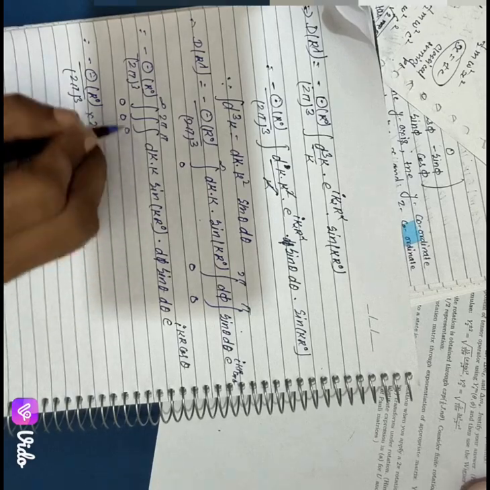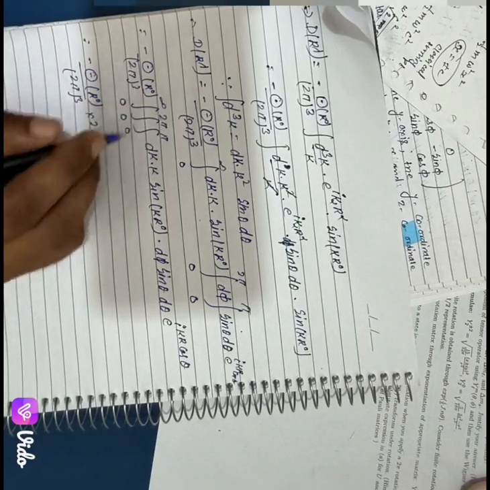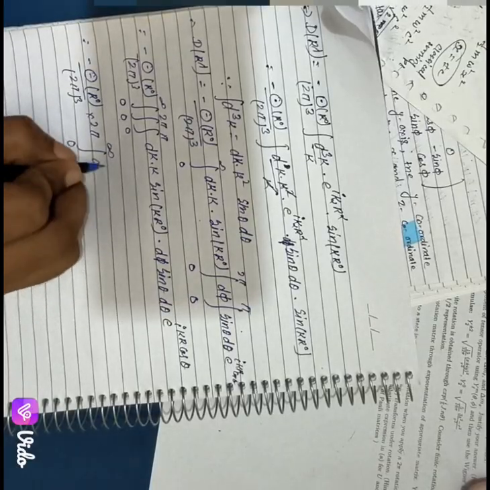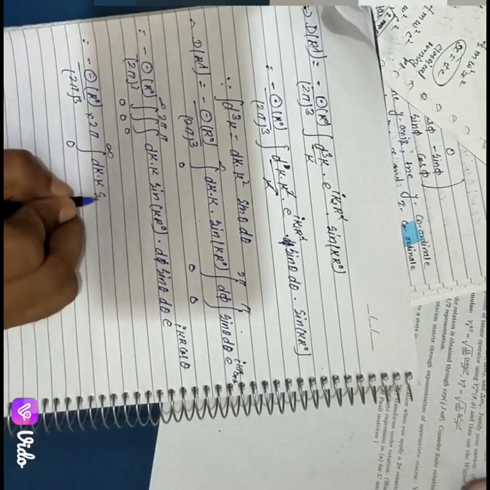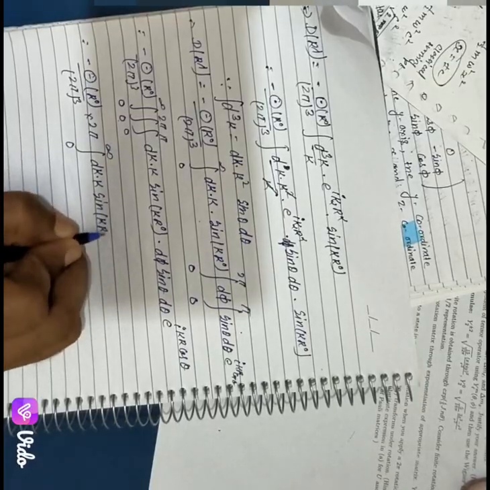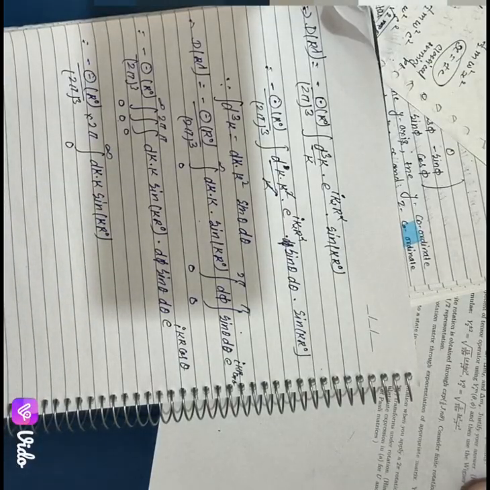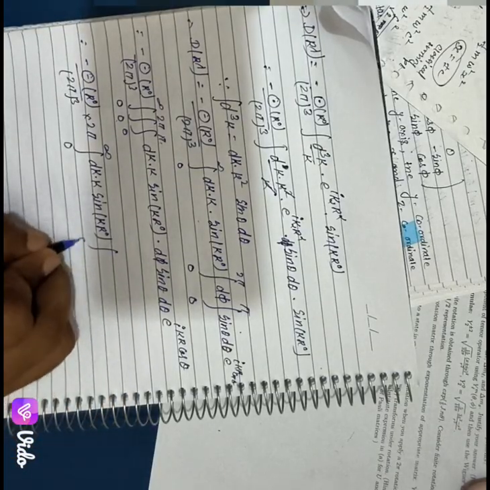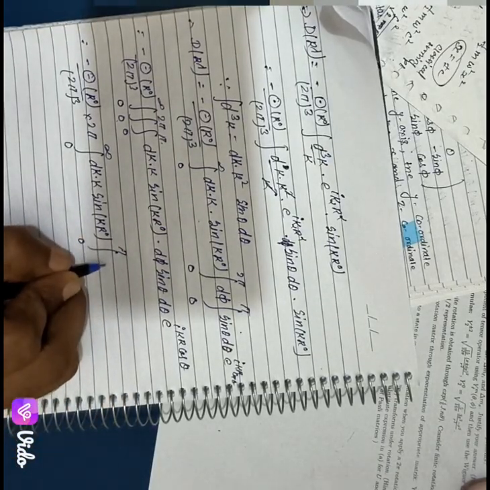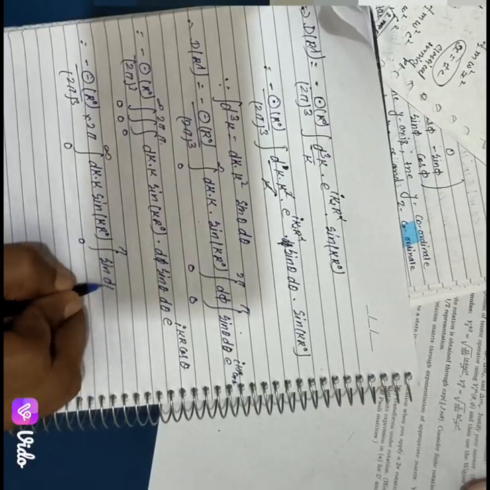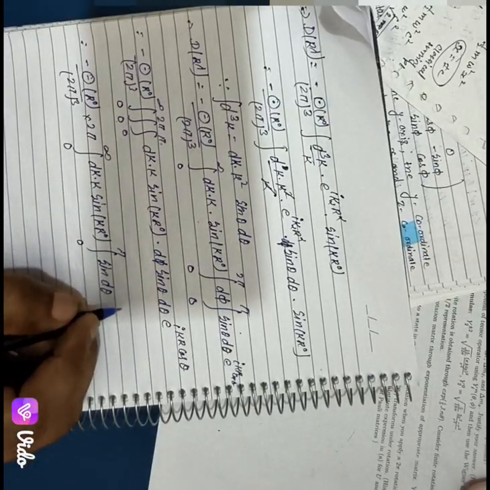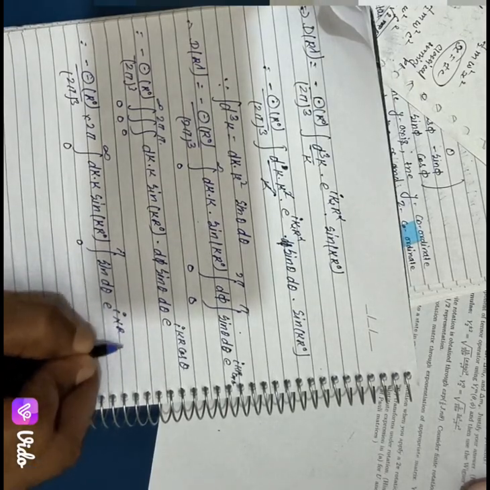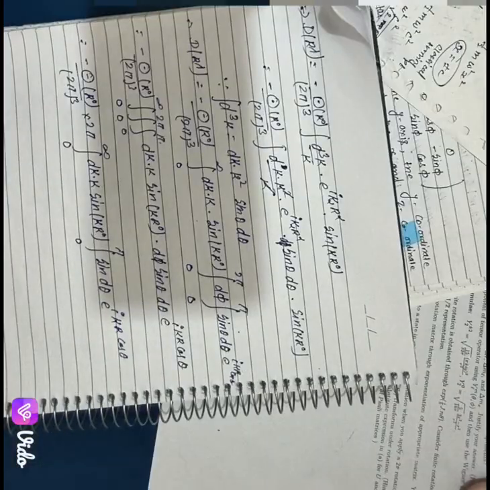Now we are left with 0 to infinity dk k sine of k r naught, and 0 to pi sine theta d theta e to the I kr cos theta.